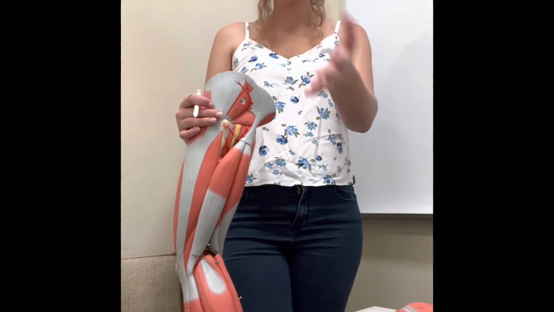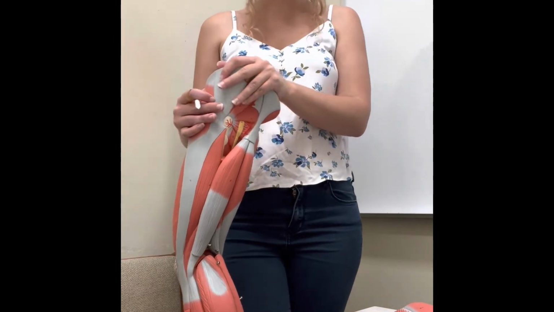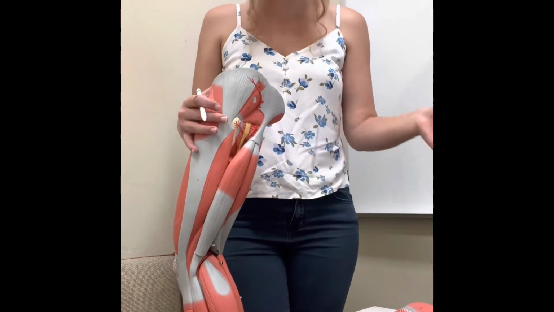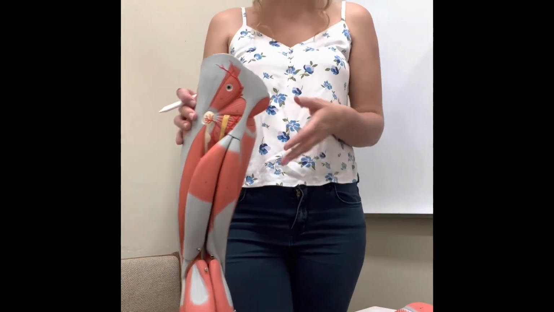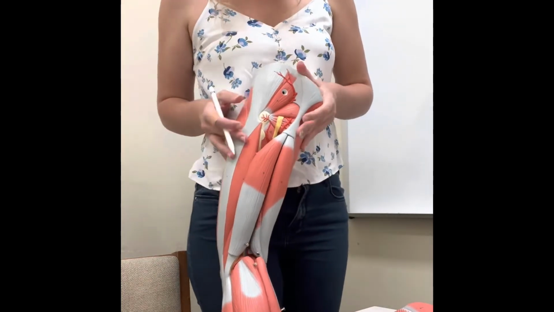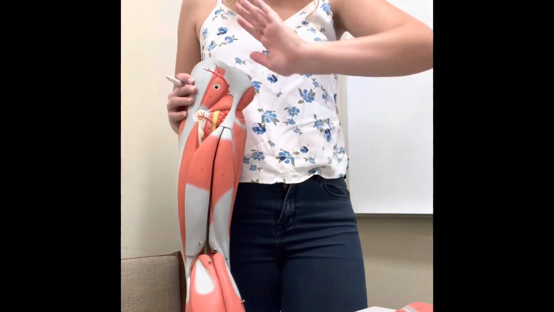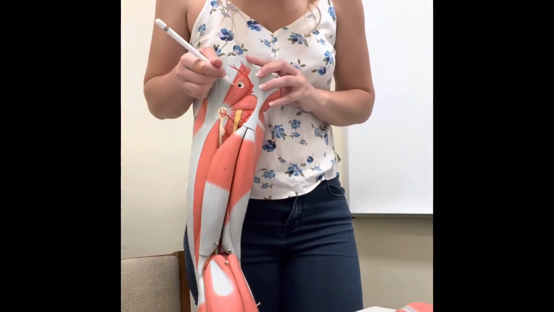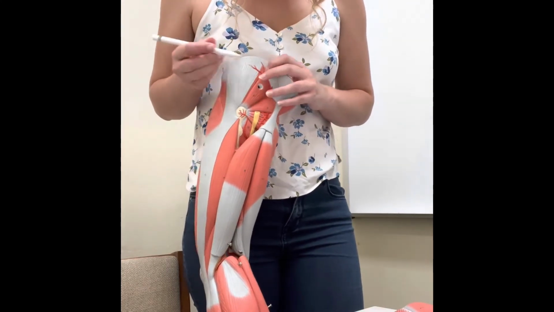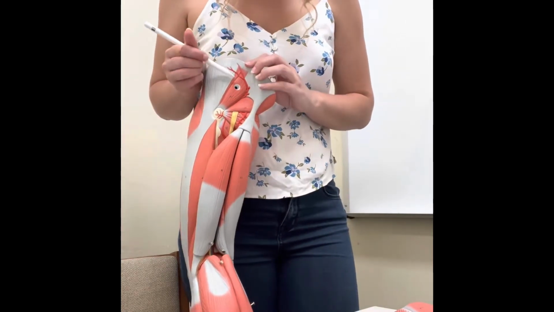However, that does not mean if you're taking this class at a university that your model will not have it as well. Yours very well might have it. It just depends on where you get your model from, what type it is, right? And what layers it's showing. So that being said, we can see we took off that gluteus maximus, right? I set it aside. We saw the gluteus medius right here, right? We know that this is our IT band, so we're more like lateral right here, right?